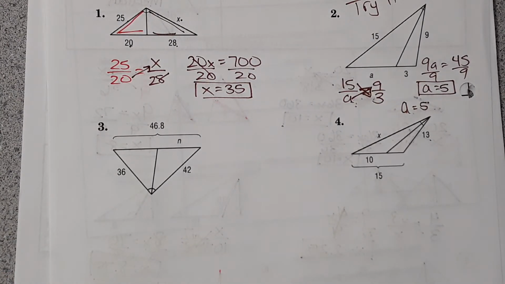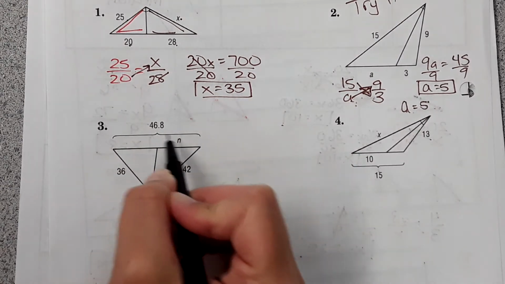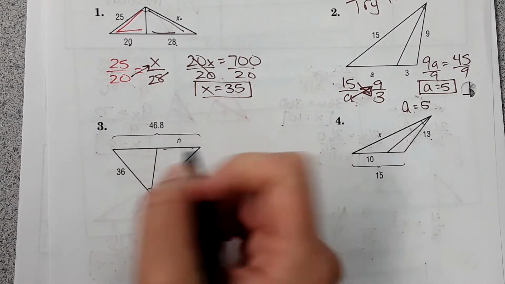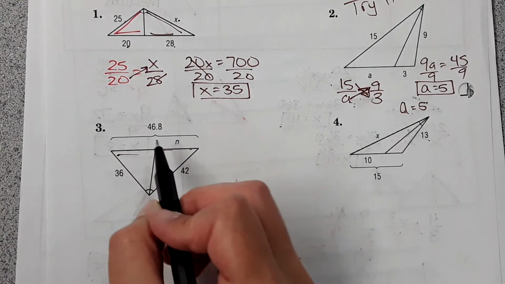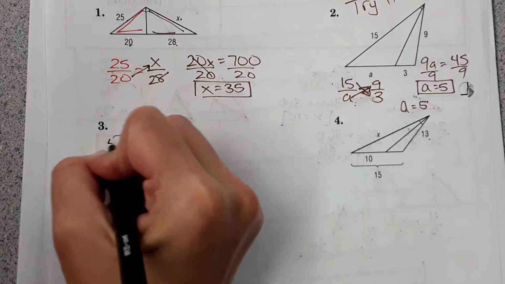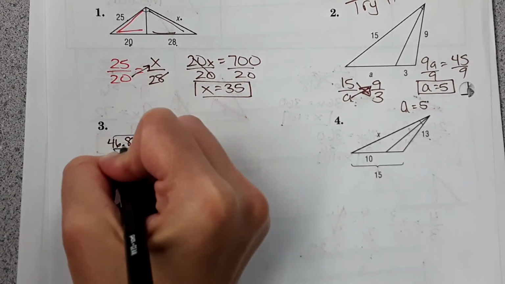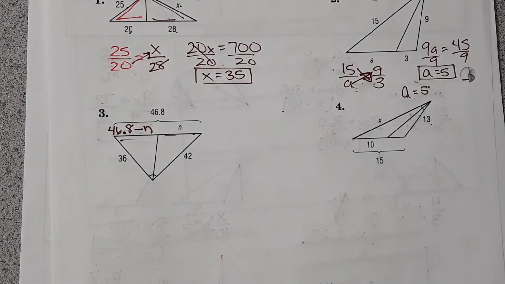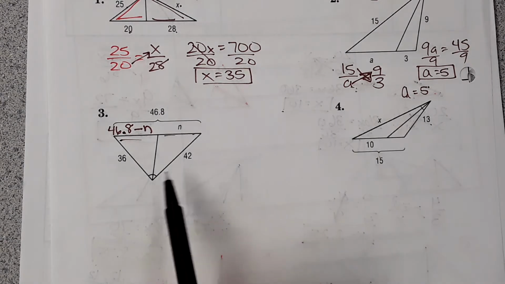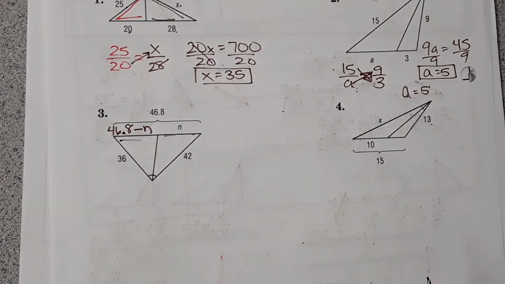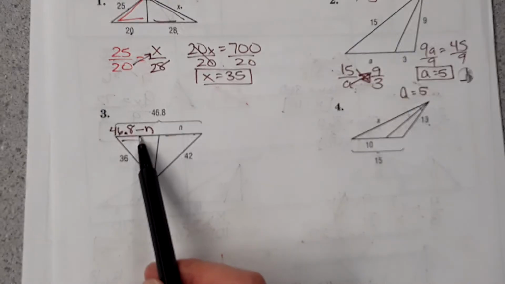Okay, so 3 and 4 are like the what-if type scenarios. These are more challenging problems if you don't know what they want. Here, it shows that the entire length is 46.8, and just this is n. We know we need to set up this length over this length and this over this length. This right here is going to be 46.8 minus n. So that would give us just this part. No, because it doesn't split it up equally. So this is 46.8 minus n.